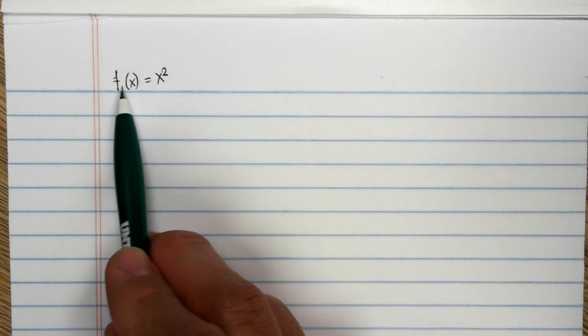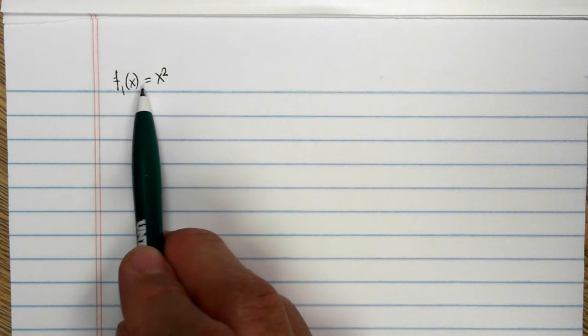Okay, for this video we're going to take a look at some common functions that appear in secondary mathematics and find the domain and range of each, and for the ones that are bijections, we'll find the inverse function. First off, f sub 1 of x is equal to x squared.